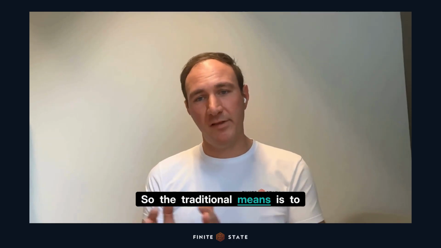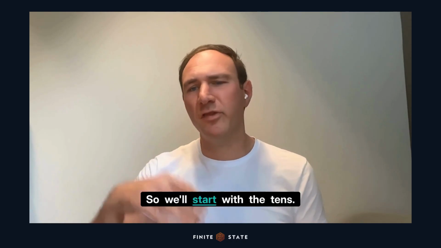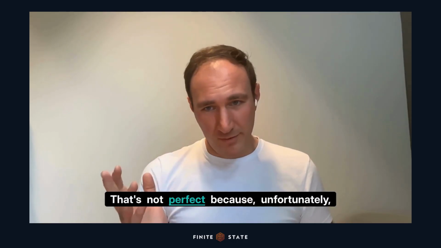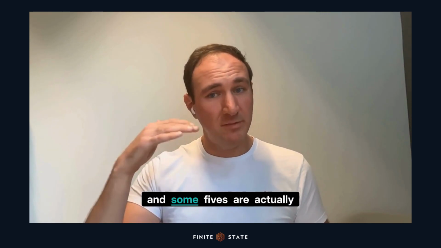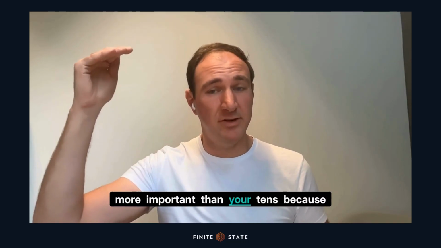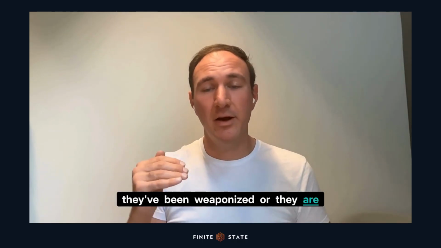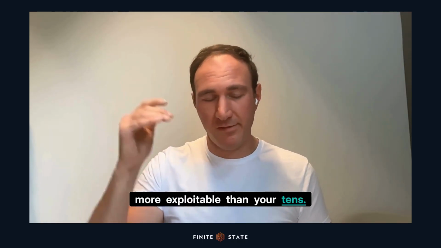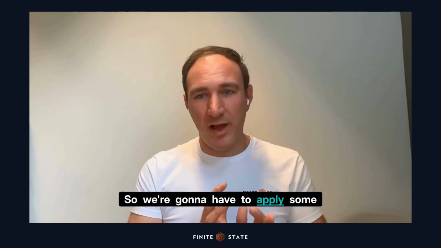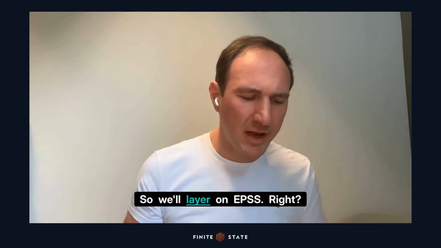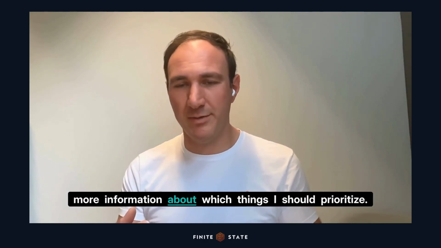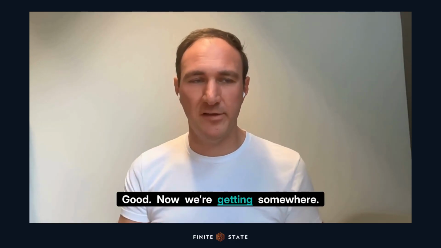So the traditional means is to do a score, your CVE. So we'll start with the tens. That's not perfect because unfortunately, not all tens are applicable, and some fives are actually more important than your tens because they've been weaponized or they are more exploitable than your tens. So we're going to have to apply some technology to help us reason which things actually should be prioritized within the scoring themselves. So we'll layer on an EPSS, right? So now we have an EPSS. This is going to tell me a little bit more information about which things I should prioritize. Good. Now we're getting somewhere.